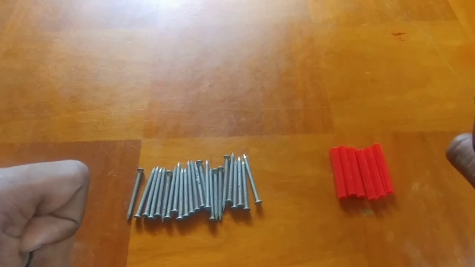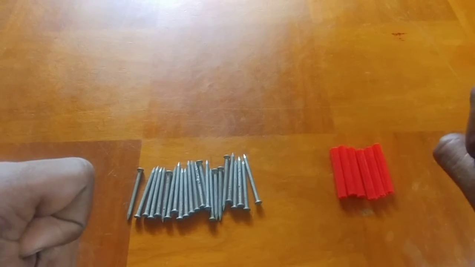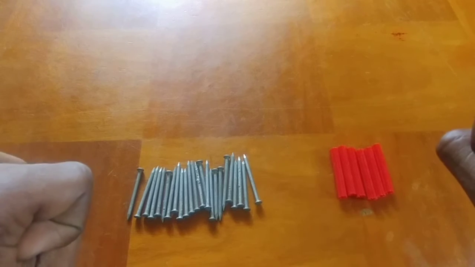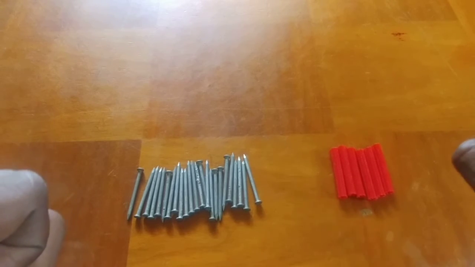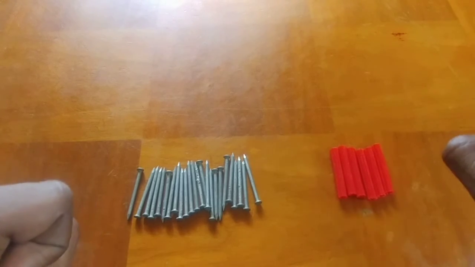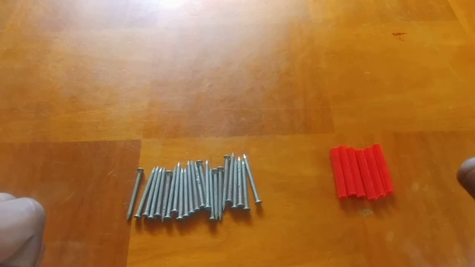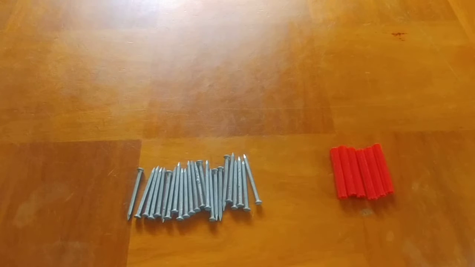In fact, what operation do we typically use when we hear the word share? Now, if it doesn't come to your mind, that operation is division. Divide. When we divide, we are essentially sharing. So we are sharing these nails and plugs and putting them in groups.